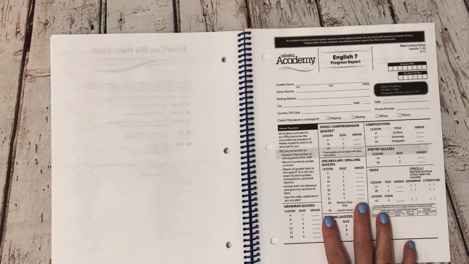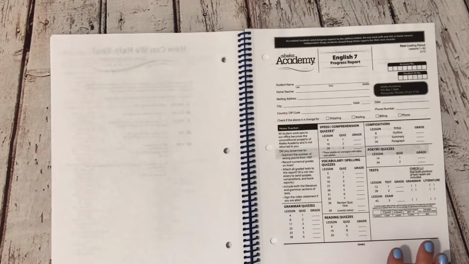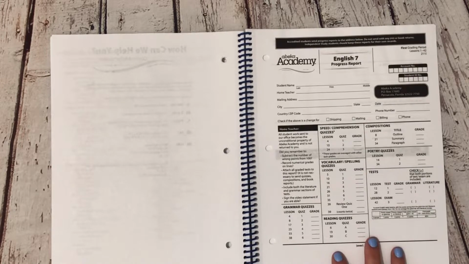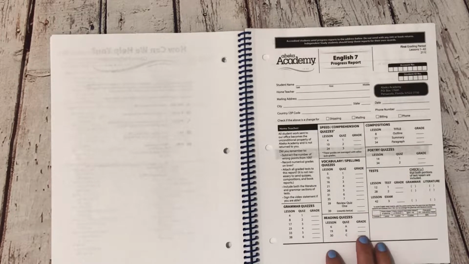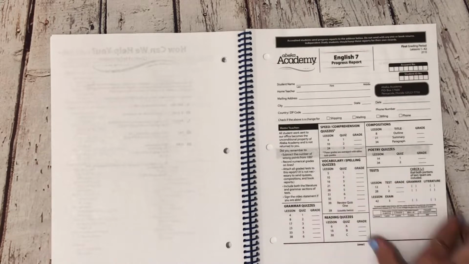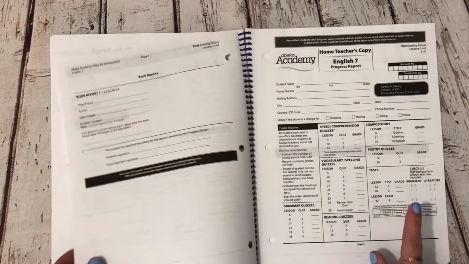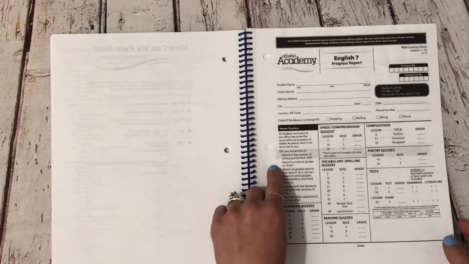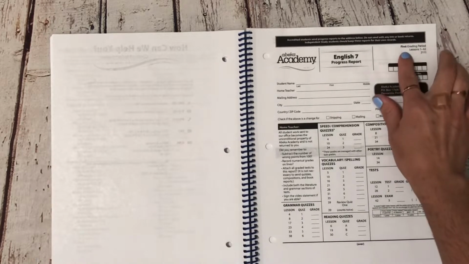Here is the progress reports. Regardless if you are going to be accredited or not, you can still fill this out and use it as your records. If you are accredited, this is what you're going to fill out to send into them. You get to send in a copy, and then you have one that's your copy. So home teacher's copy, and this is their copy. It'll show up at the top right hand corner.